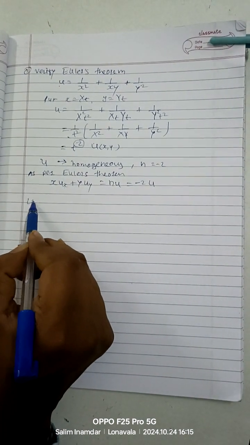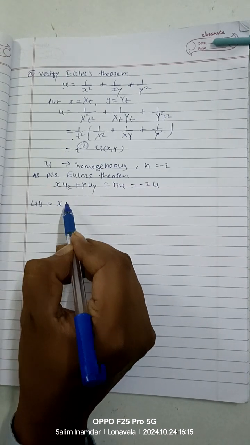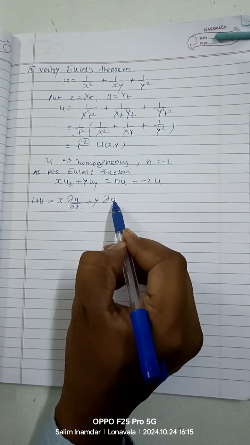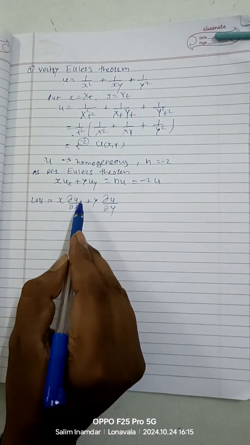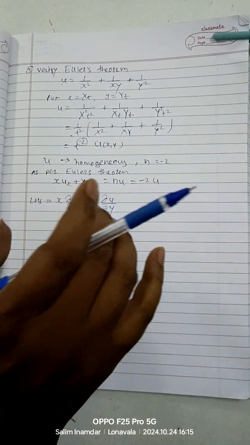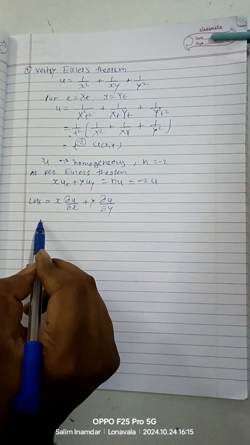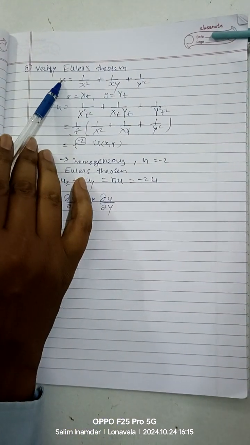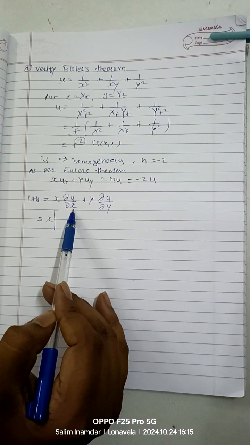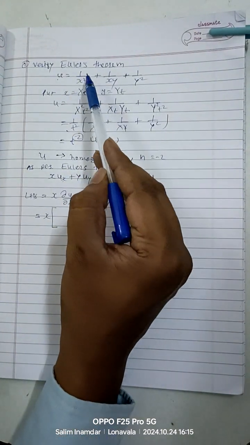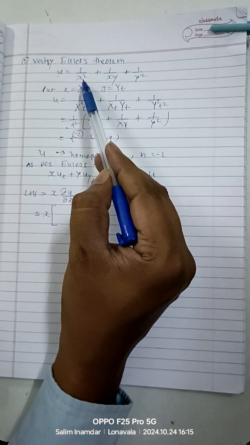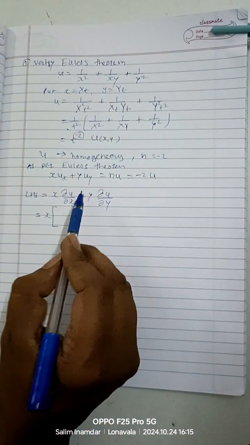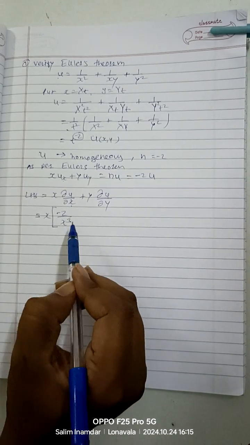That is, LHS is equal to x ux, that is dou u by dou x, plus y into uy, that is dou u by dou y. You can find out both these terms separately and then put it back here. Otherwise you can do it directly as well. So this is equal to x into bracket, the partial derivative of u with respect to x, we have to find out. If I do that, the derivative of 1 upon x square will be minus 2 upon x cube.